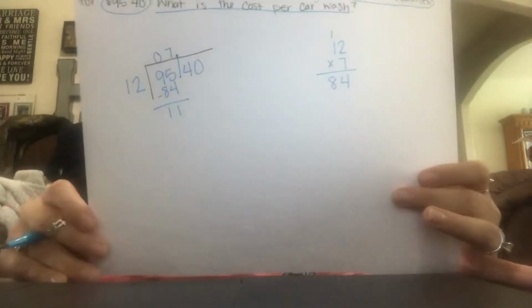12 does not go into 9, so we're going to put a 0 over the 9. 12 does go into 95. It goes in 7 times. So we're going to take 12 and multiply it by 7. 7 times 2 is 14. We're going to put the 4 down, carry the 1. 7 times 1 is 7, plus 1 is 8. So it goes in 84 times. I'm going to now subtract that from 95, which leaves me with 11. This is where we're at so far.